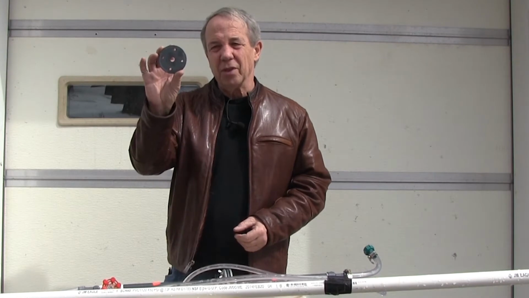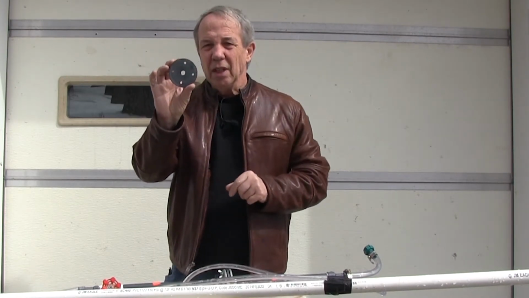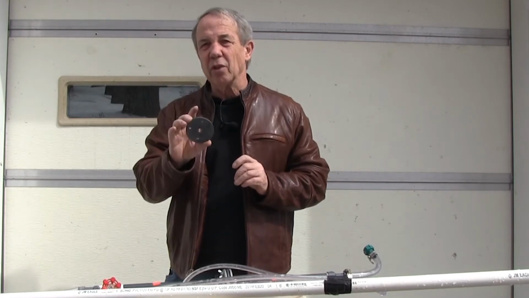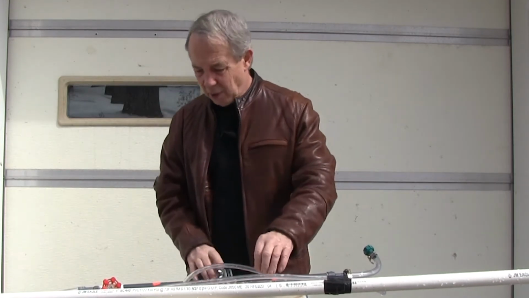Now this is an orifice. It's just a little hole, and the water is going to go through this hole, and because you have a higher velocity, you're going to have a lower head just from going through.